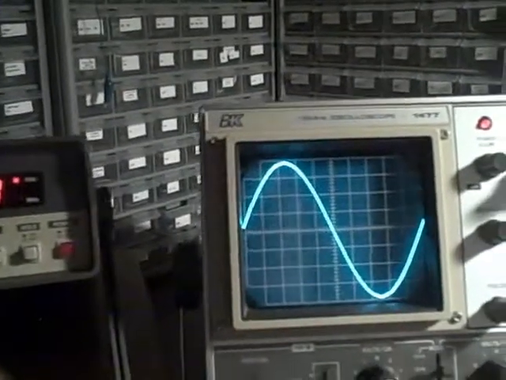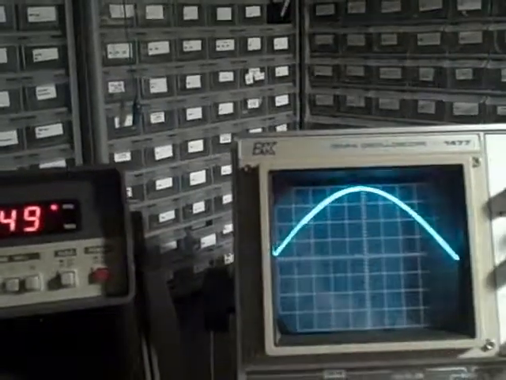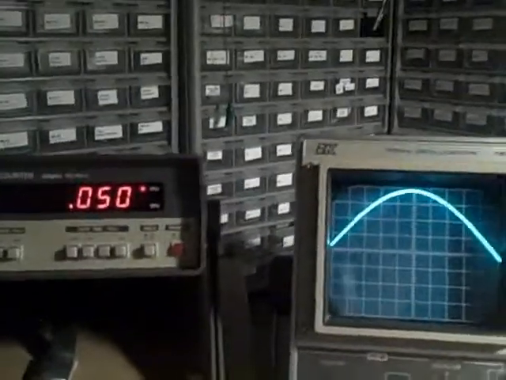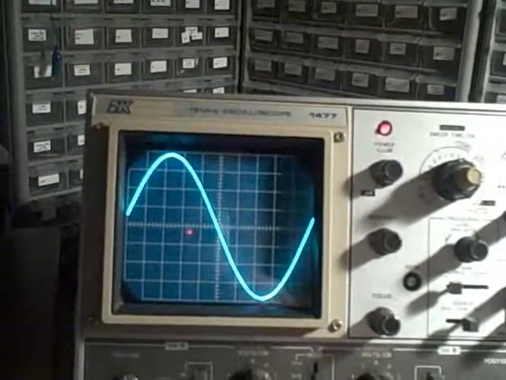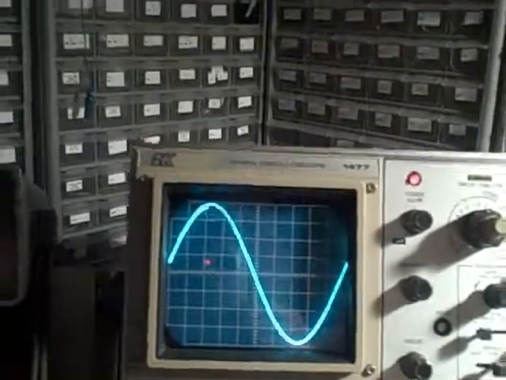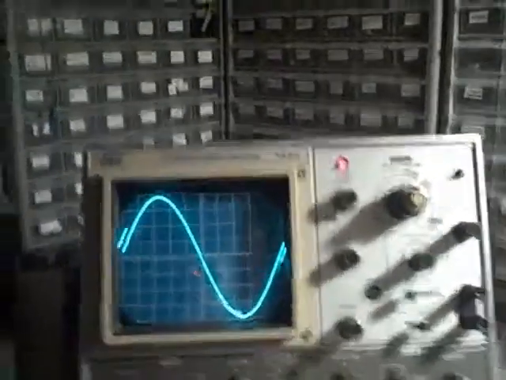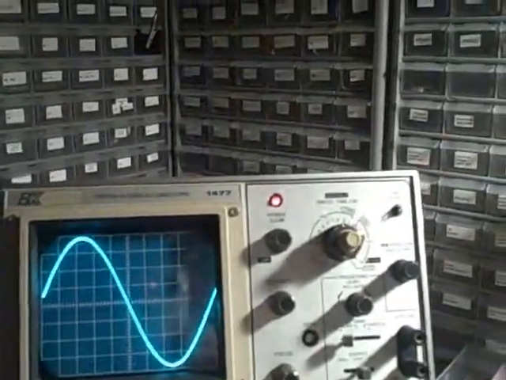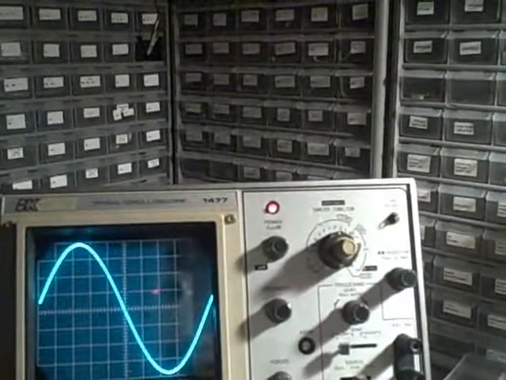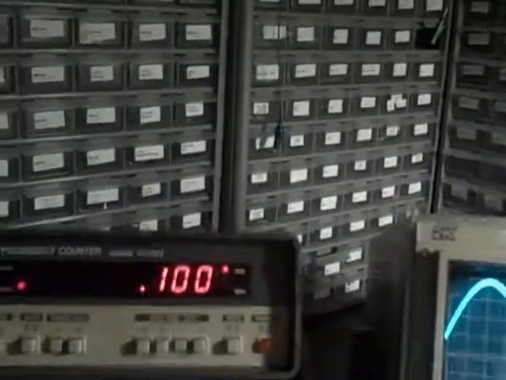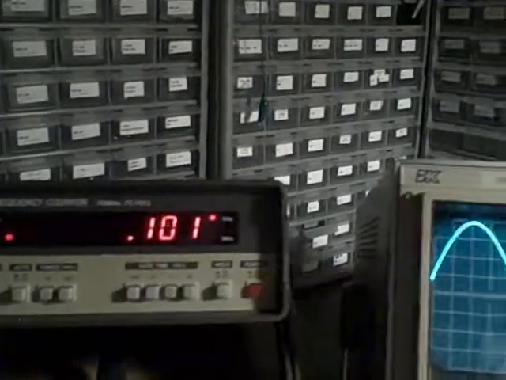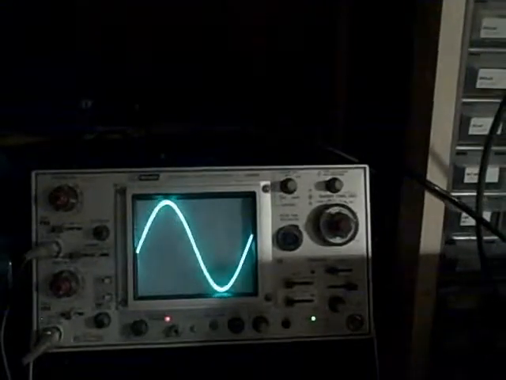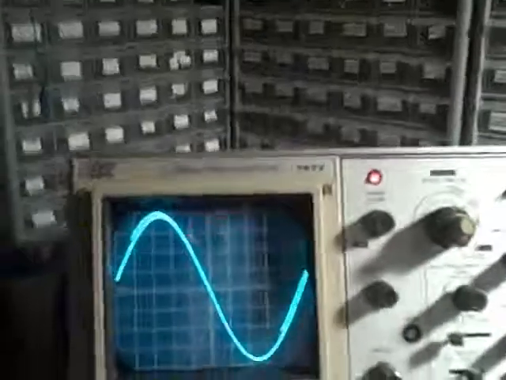Alright, we are going to go to 1 millisecond per division, and we adjust for one full cycle. And that would be 100 hertz that are required at 1 millisecond in 10 divisions. And there we have 100 cycles being displayed on the counter, and we have this similar reference signal. Okay.